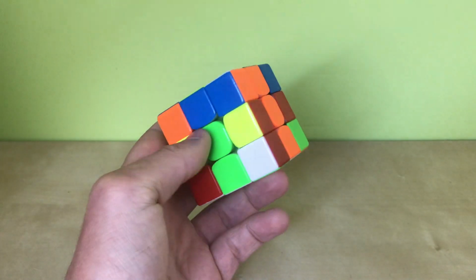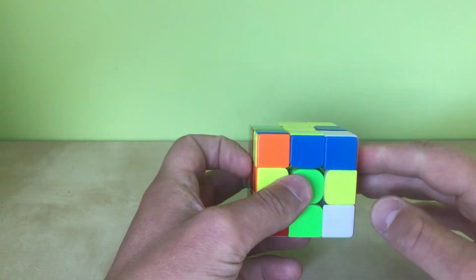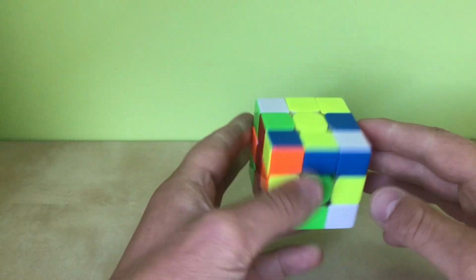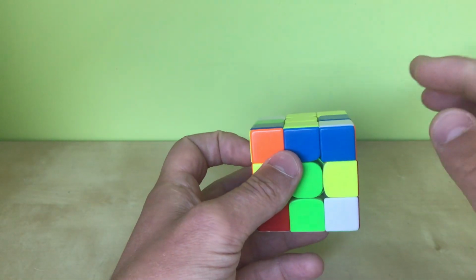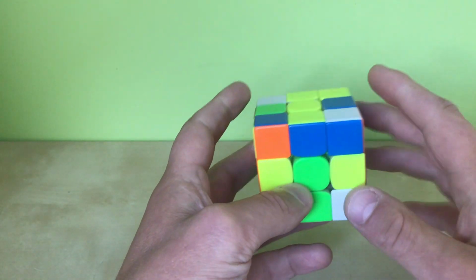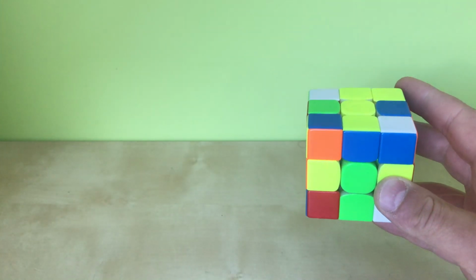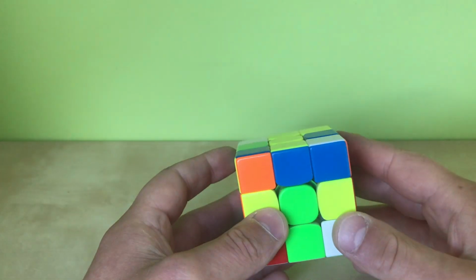So yeah, the general point is be aware of the pieces that you're affecting when you solve EO. It's also quite hard, I acknowledge that, but if you can get that down and see, wait, if I do this EO solution, I'm not only affecting EO, but I'm also affecting the permutation of other edges, then your solutions are going to be much more efficient. So there are some tricks you can use for this.